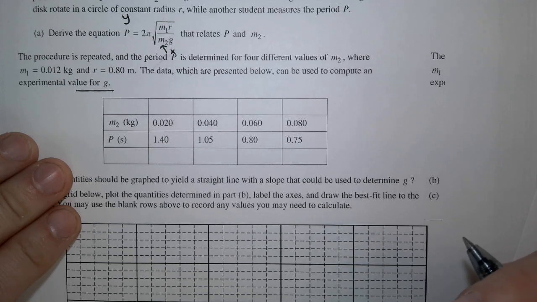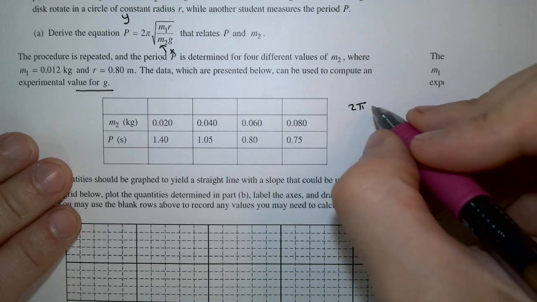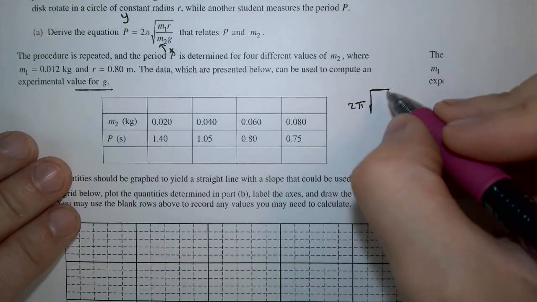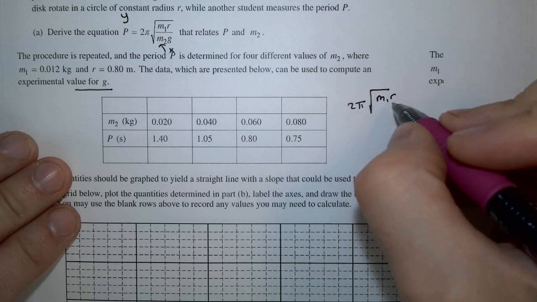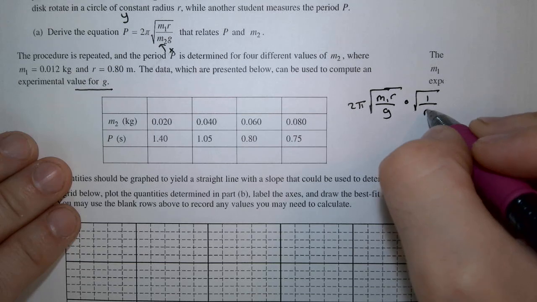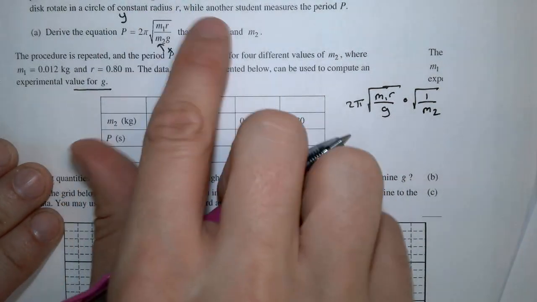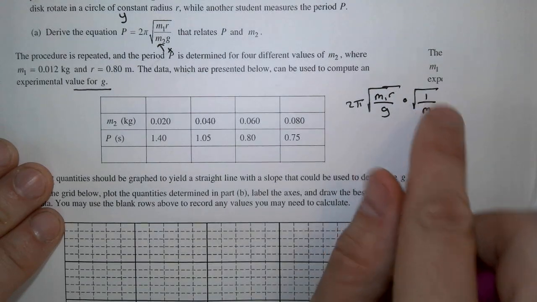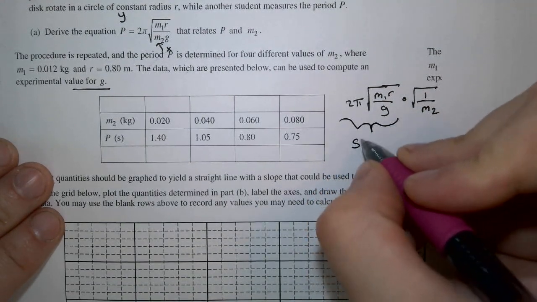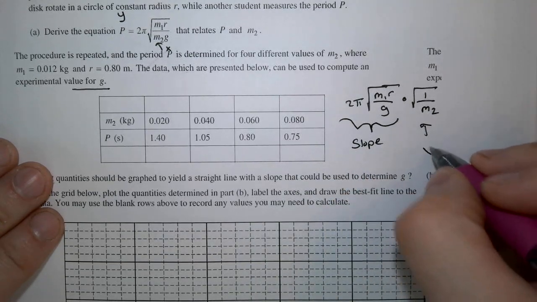And if we want to find the experimental value for g, I'm going to put 2 pi. I'm going to rewrite it. I need to peel off that m2. So this is going to be the square root of m1r over g times the square root of 1 over m2. So all I did was separate off that m2, and because they're all multiplied, I just wrote times square root of 1 over m2. That makes all of this stuff right here the slope. All of it. Every bit. And that makes this part right here the x value.